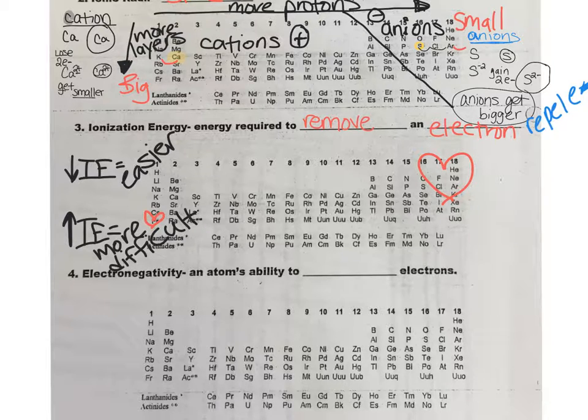Do you have negative ionization? All right, let's talk about the why, because you need to know the why. Going across, why is fluorine holding on super tight? What does he have more of? More protons.